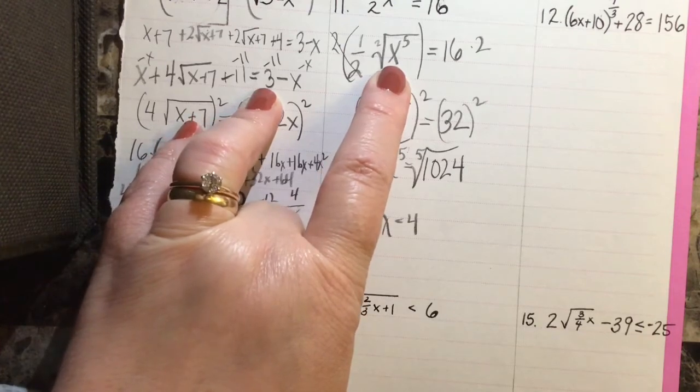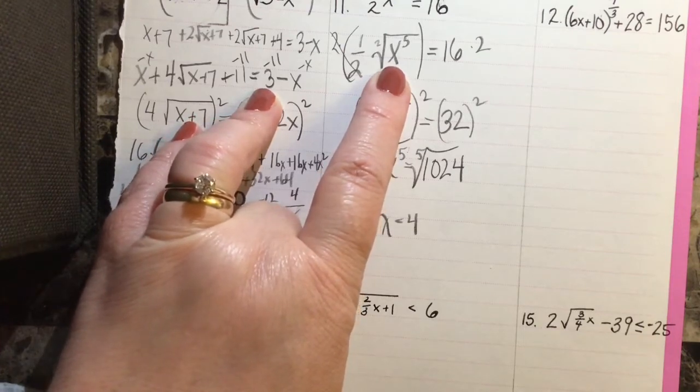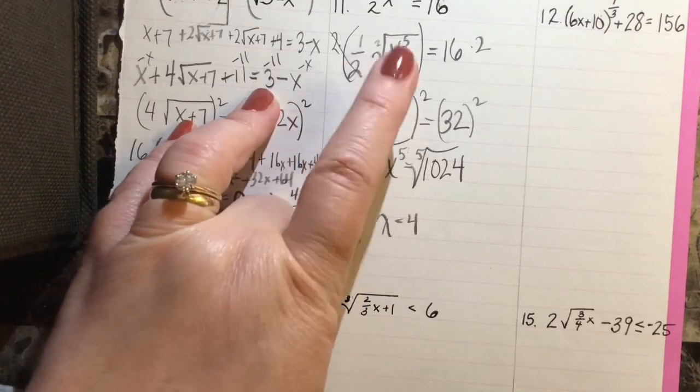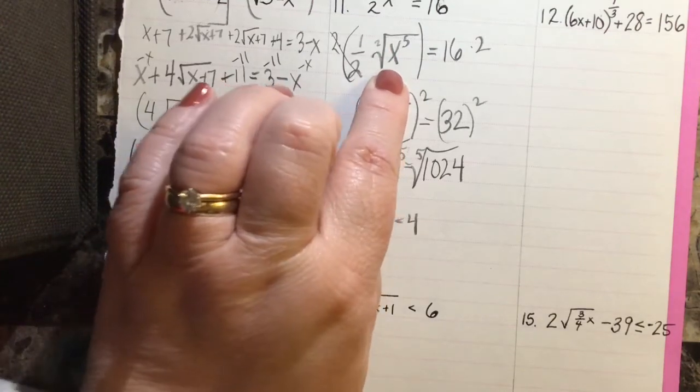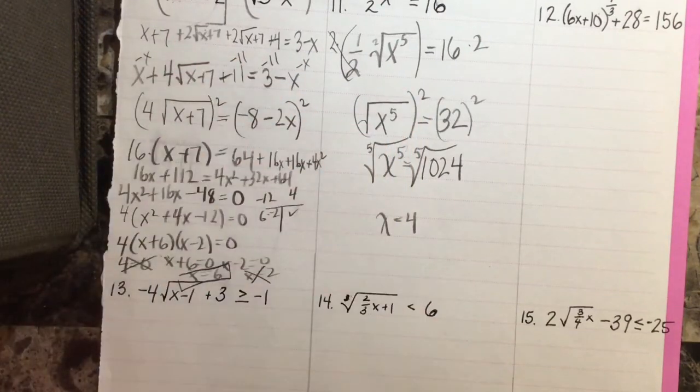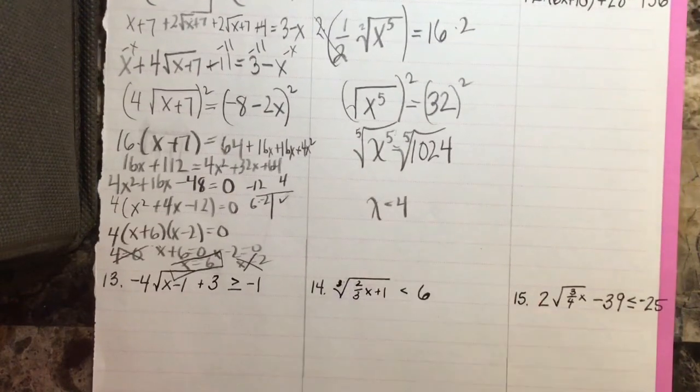And if I raise 4 to the 5th power, I get 1024, sorry. The square root of 1024. That's not a perfect square. 4 to the 5th power.